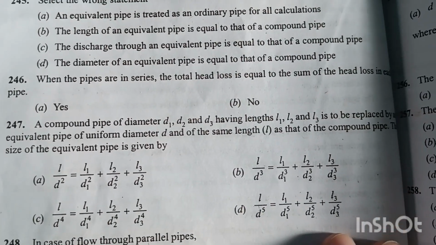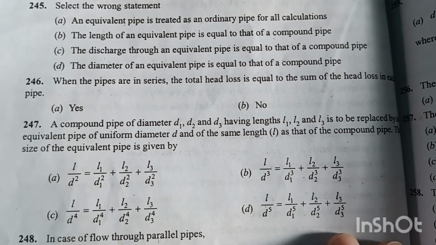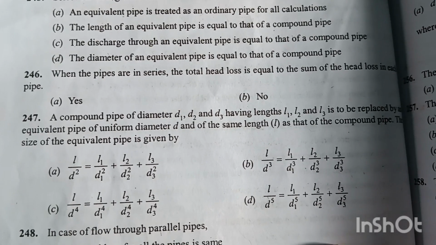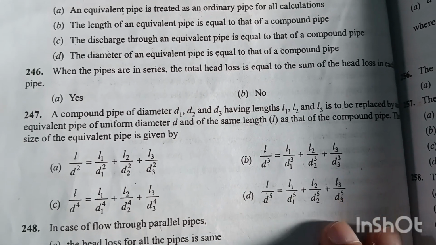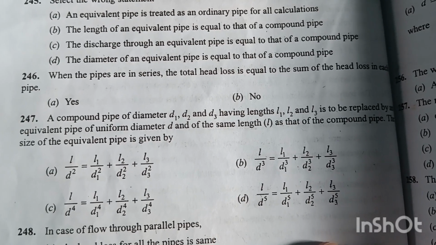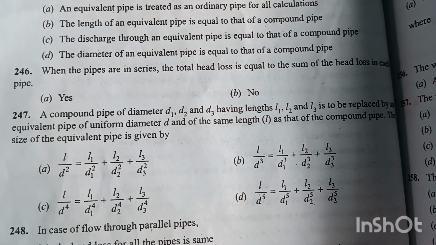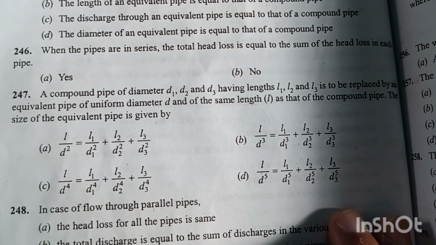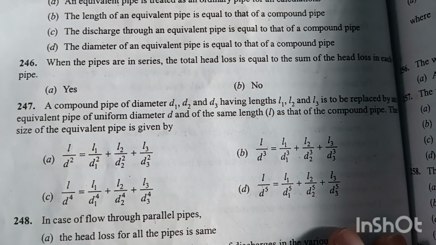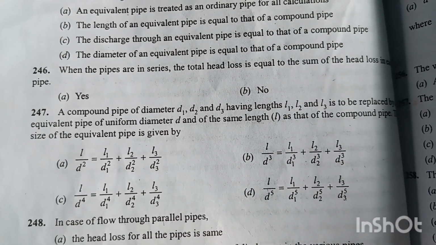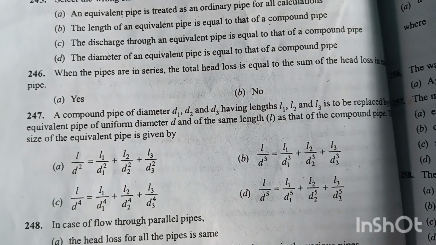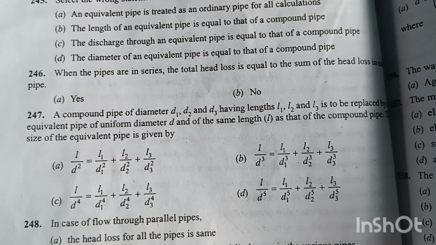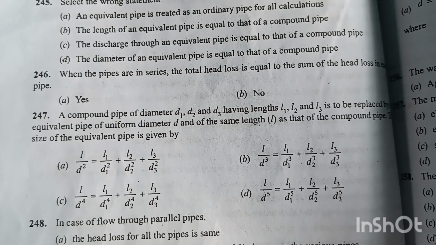Question number 246. When the pipes are in series, the total head loss is equal to the sum of head loss in each pipe. Option A is right answer. Yes. Question number 247. A compound pipe of diameter D1, D2 and D3 having length L1, L2 and L3 is to be replaced by an equivalent pipe of uniform diameter D of the same length L as that of the compound pipe. The size of the equivalent pipe is given by, option D is right answer. L by D to the power 5 equal to L1 divided by D1 to the power 5 plus L2 divided by D2 to the power 5 plus L3 divided by D3 to the power 5.